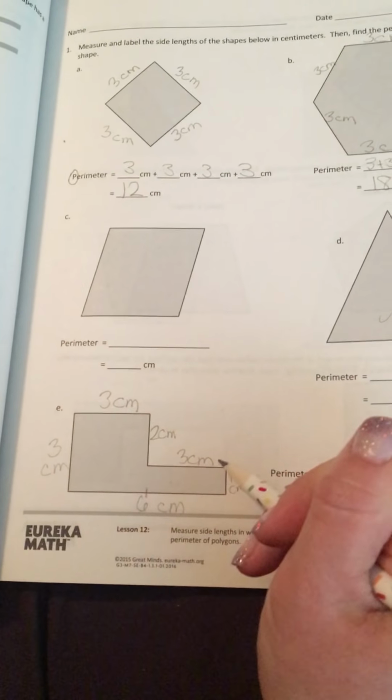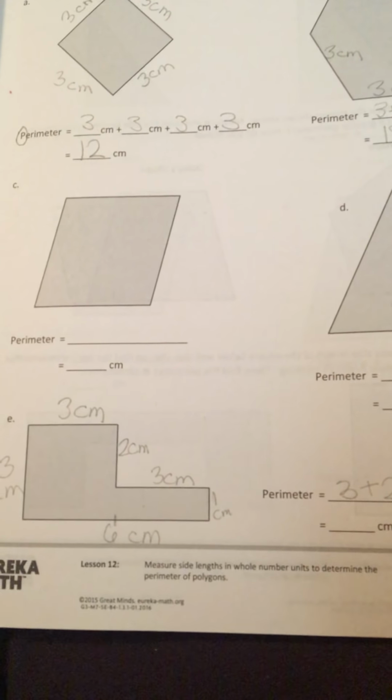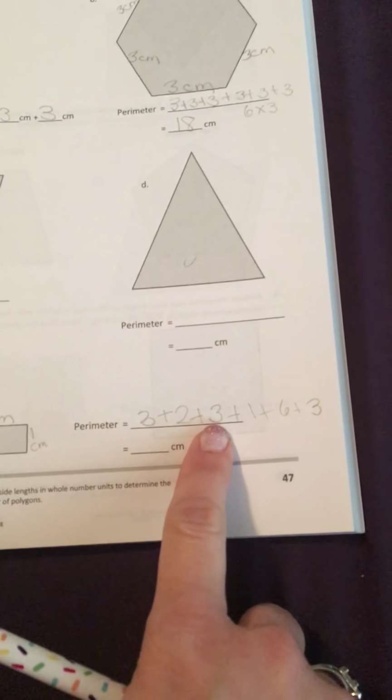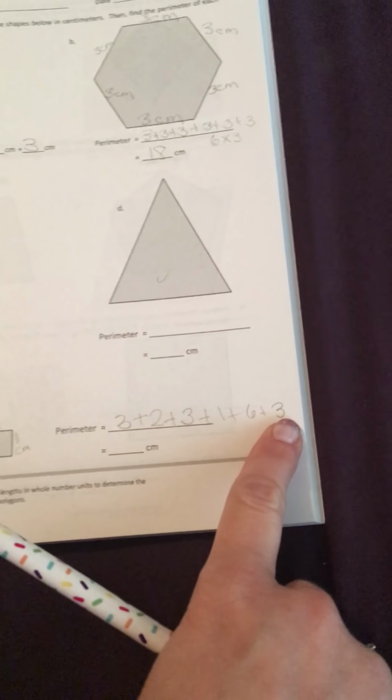So then I would have 3 plus 2 plus 3 plus 1 plus 6 plus 3. Okay, 3 plus 2 plus 3 plus 1 plus 6 plus 3.